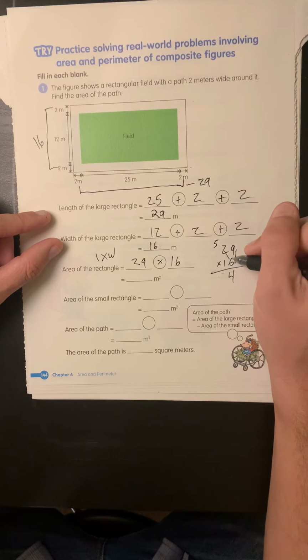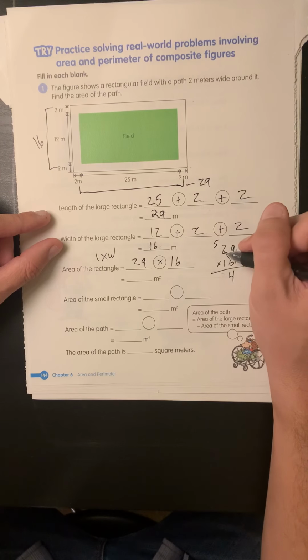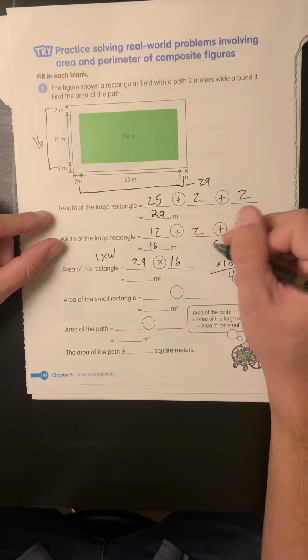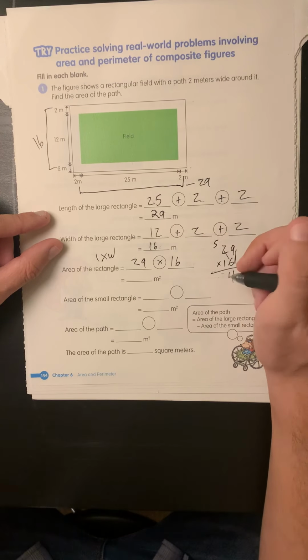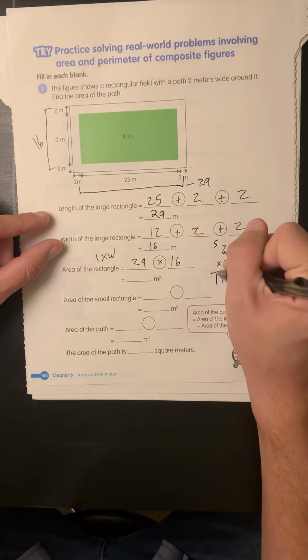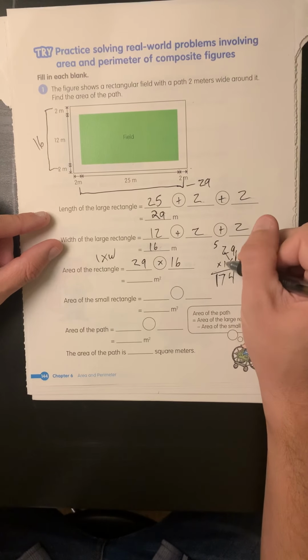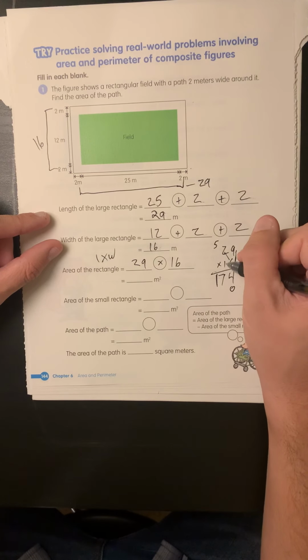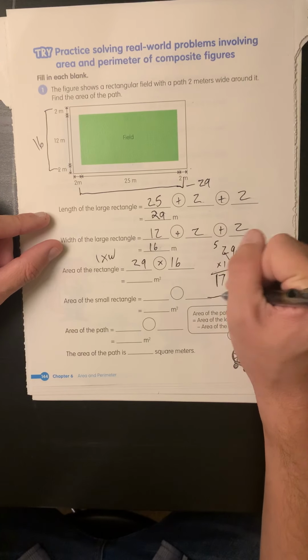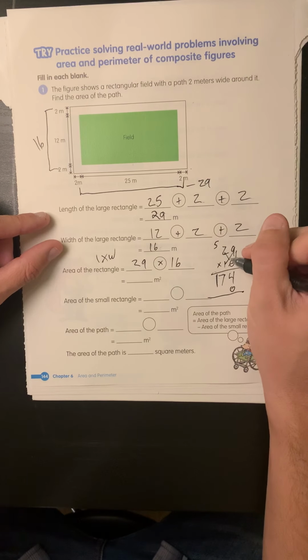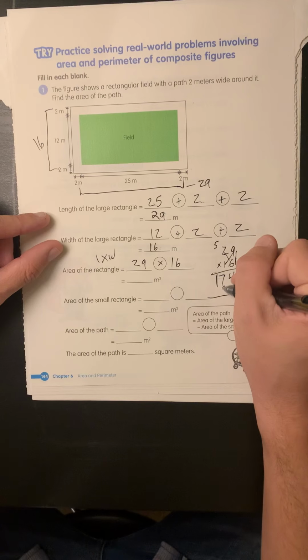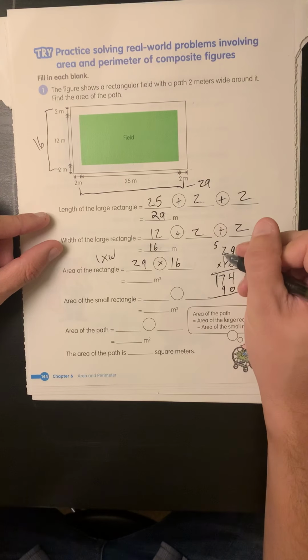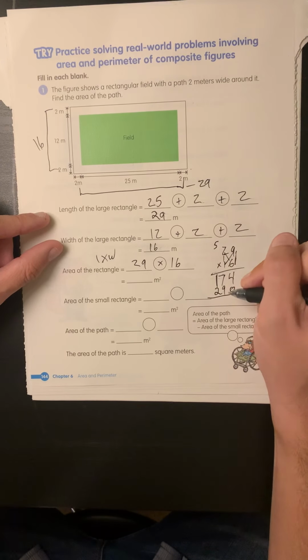Now I do 6 times 2, which would give me 12 tens. 12 tens plus 5 tens is 17 tens. Now I'm on to my tens. I put a 0 in my placeholder because 10 times 9 would give me nothing in my 1 spot. Now I just multiply 10 times 9. That gives me 90. 10 times 20 gives me 200.